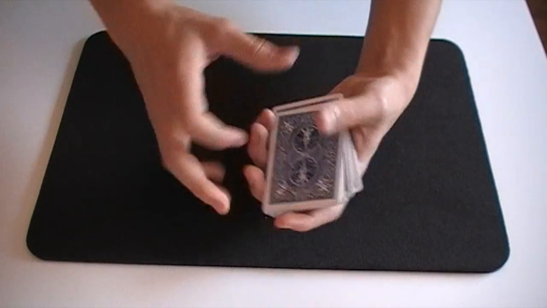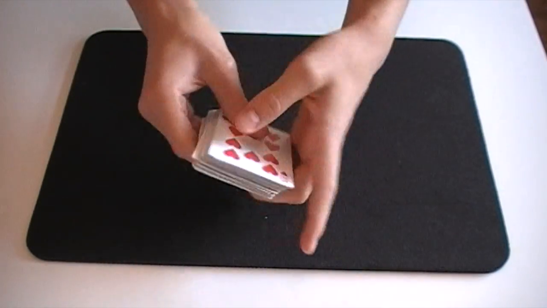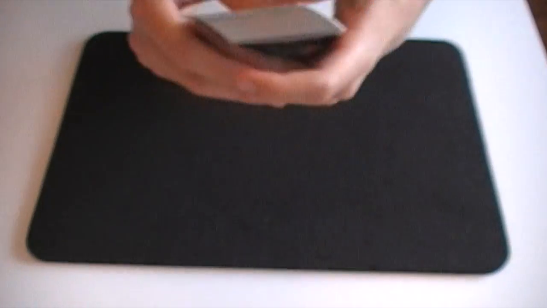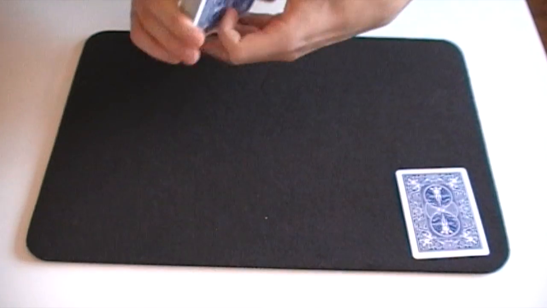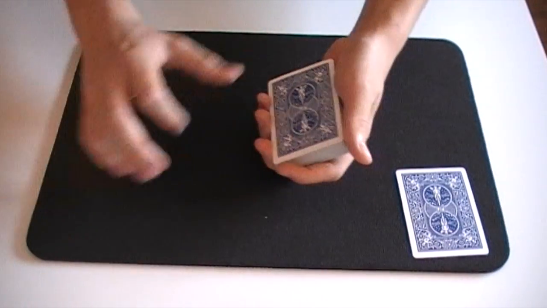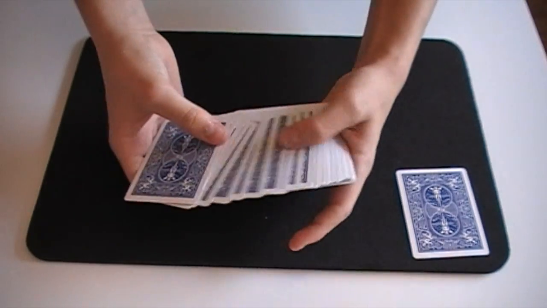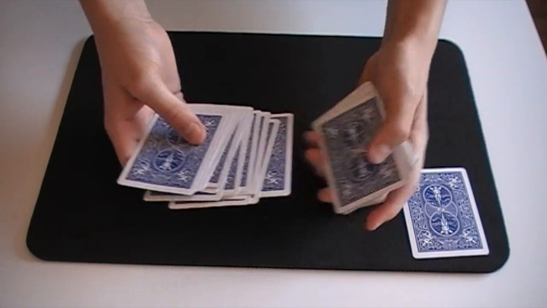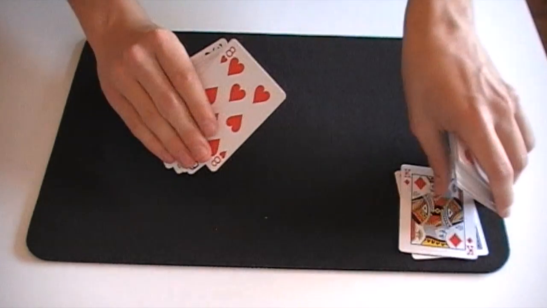Okay, let's try something. We'll try and see if we can get some crazy coincidences to happen. Let's see. I'll take a card, this one right here, and I'll put it face down on the table. No one knows what it is. And then a spectator can pick a card. Let's say they pick this one, the King of Diamonds.